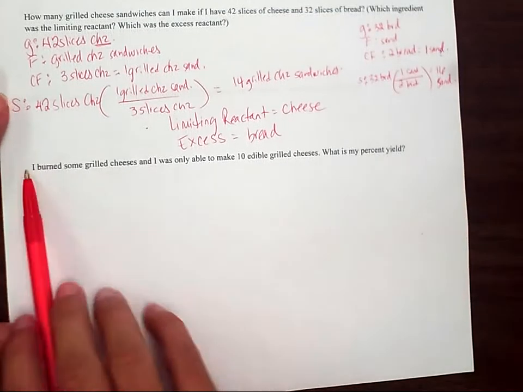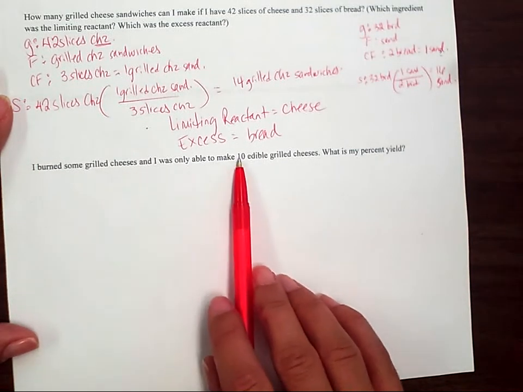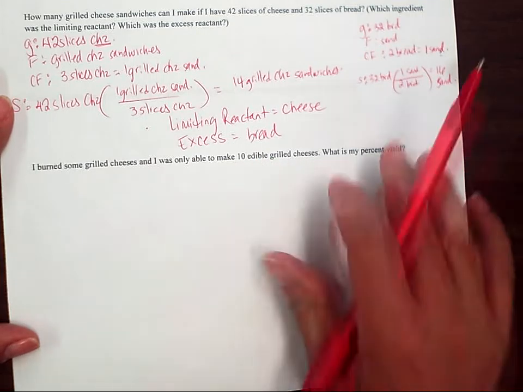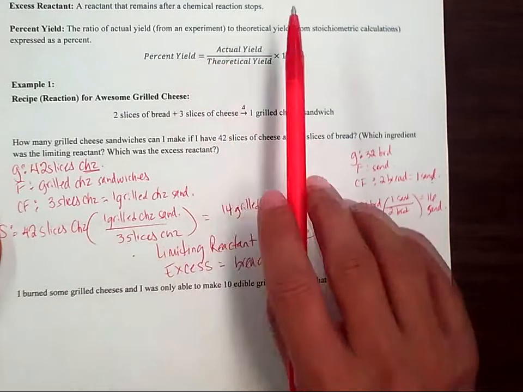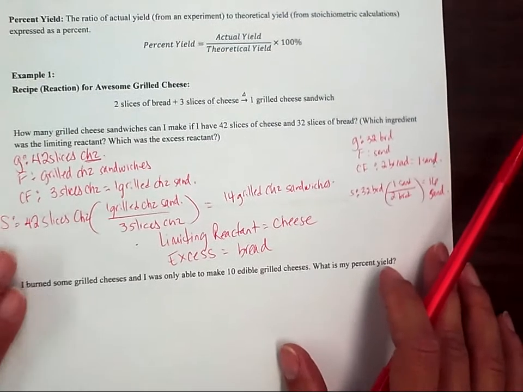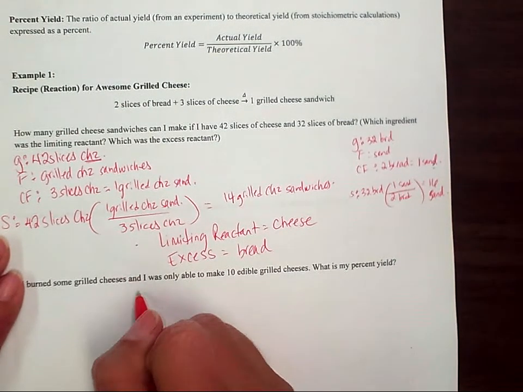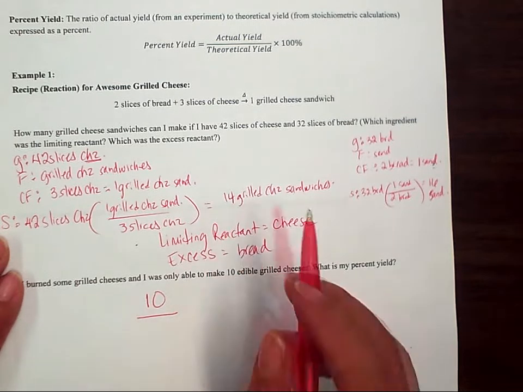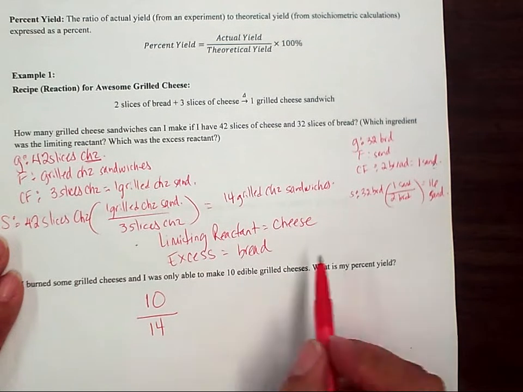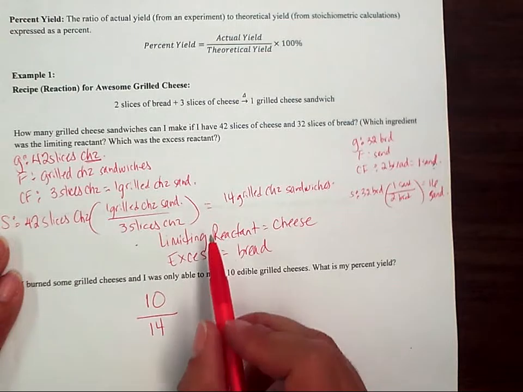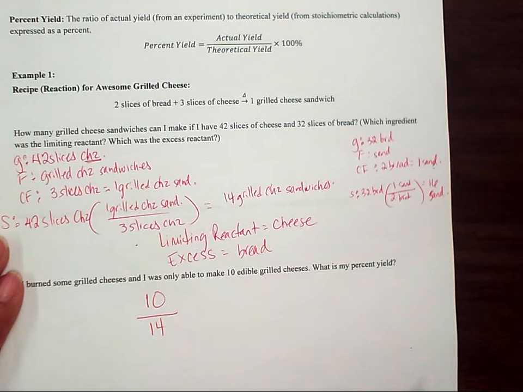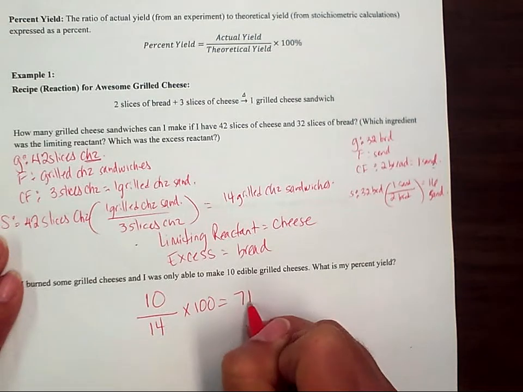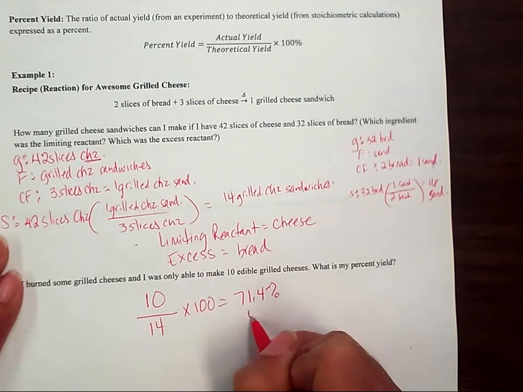Now, I burned some grilled cheeses and I was only able to make 10 edible grilled cheeses. What is my percent yield? The equation is actual versus theoretical. In this case we have 10 actual sandwiches over the 14 which are theoretical. The theoretical is always the limiting reactant. Always. Times 100. That ends up to be 71.4% yield.